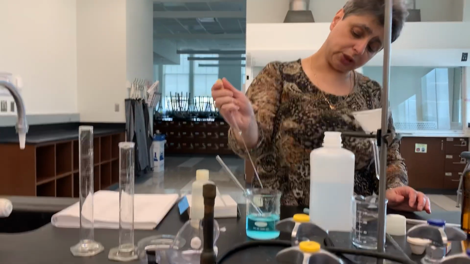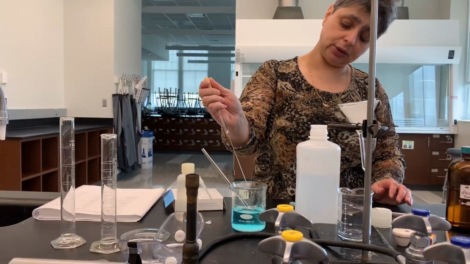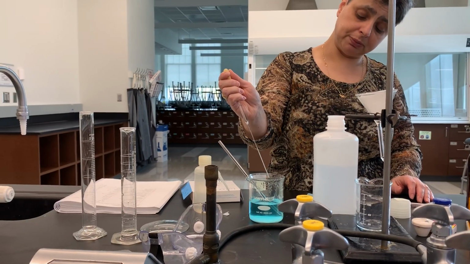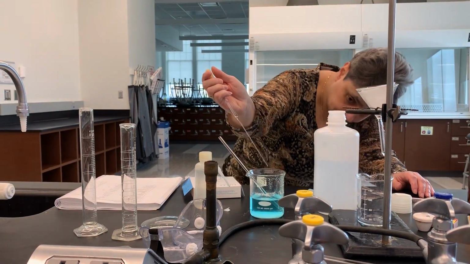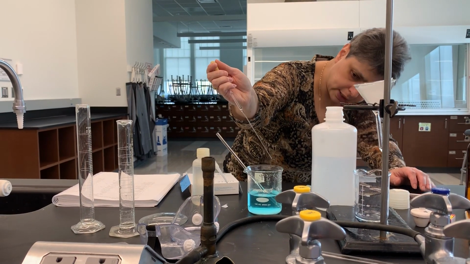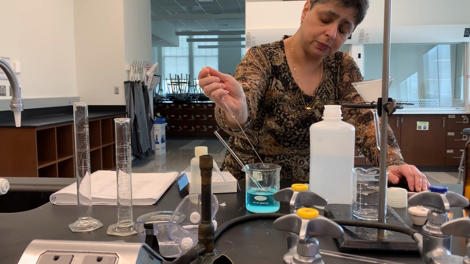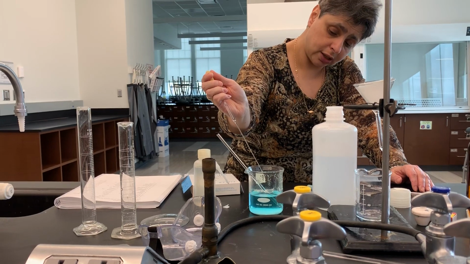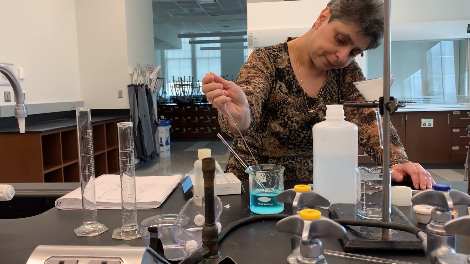I'm going to watch what happens in the supernatant, or the liquid above the precipitate. The liquid right now is pretty clear, and when I add barium chloride, I'm not expecting to see any additional precipitation.